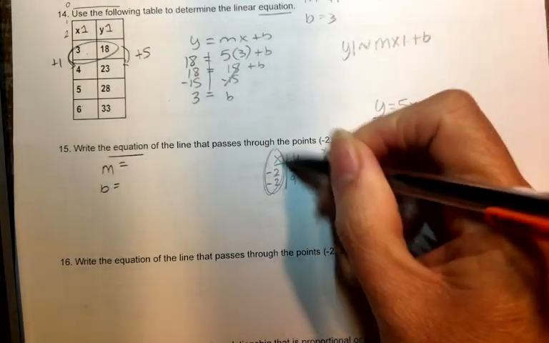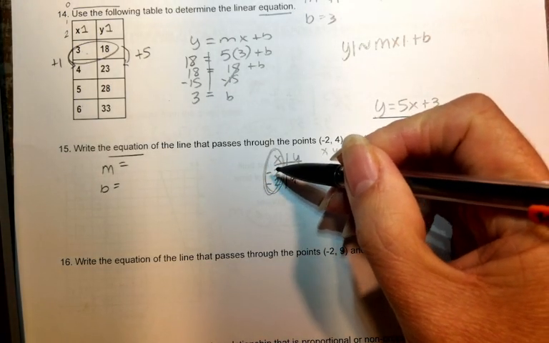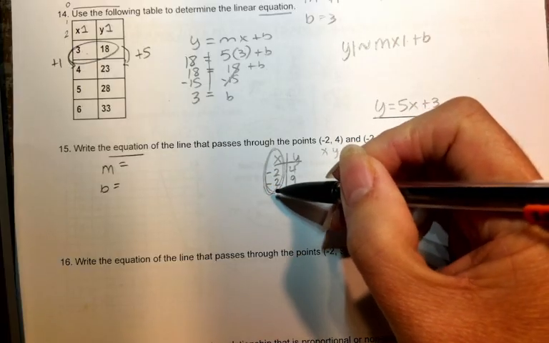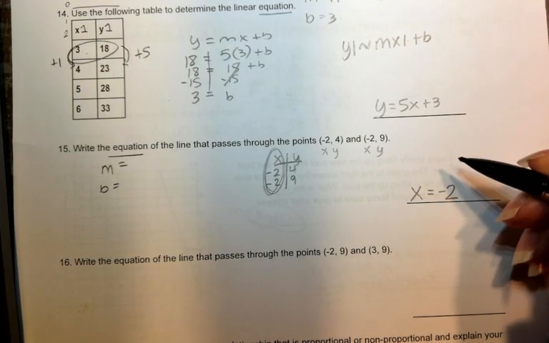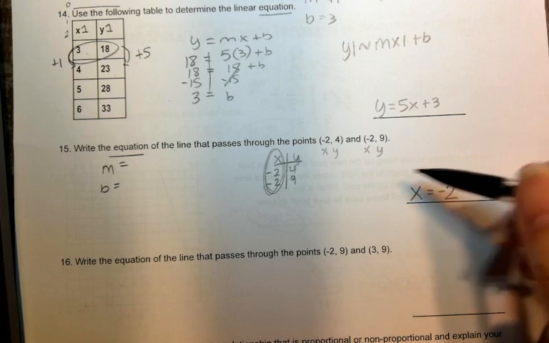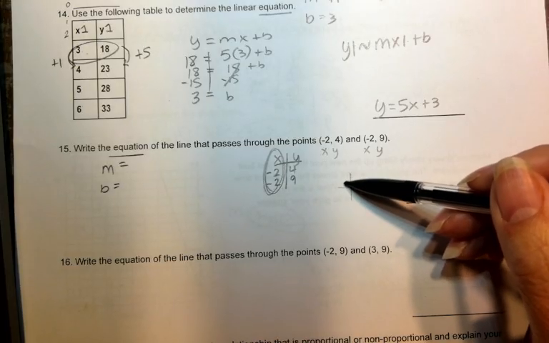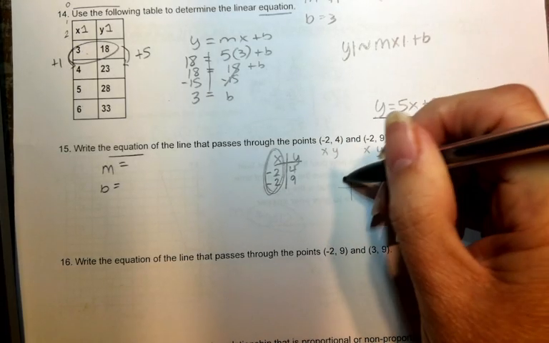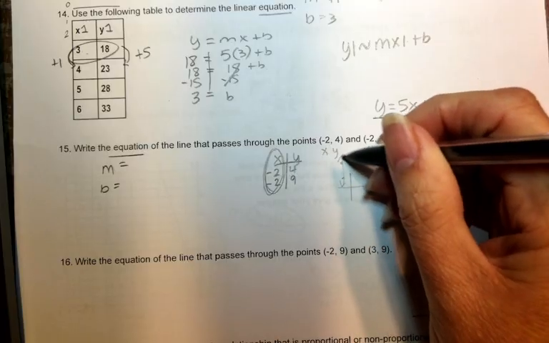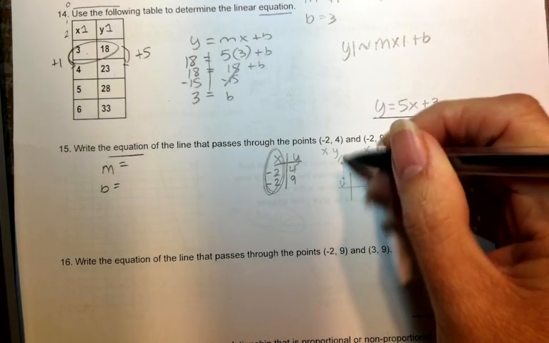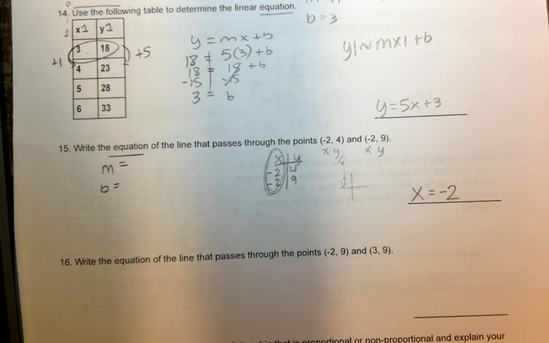Maybe you notice this. Oh, remember what happens if x is -2 twice, next x is always going to be -2. So our equation is actually x equals -2. Again, if I plotted -2, 4, -2, 9, see that's a vertical line, right? Vertical lines are undefined slopes. Undefined slopes are always an x value. All right, and let's do the next one.